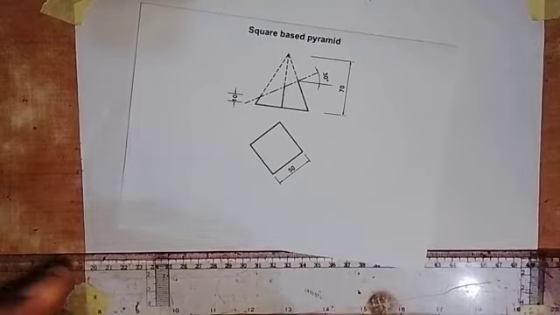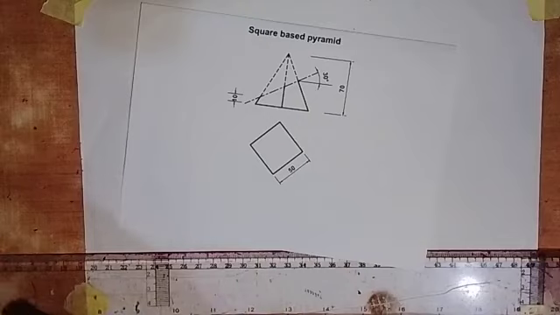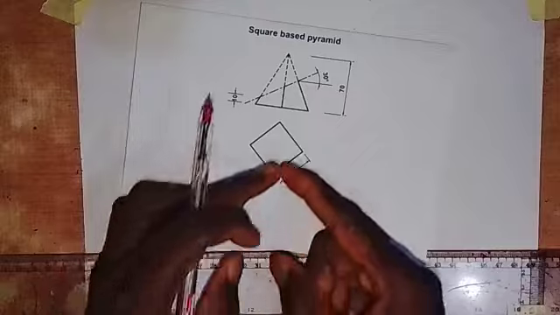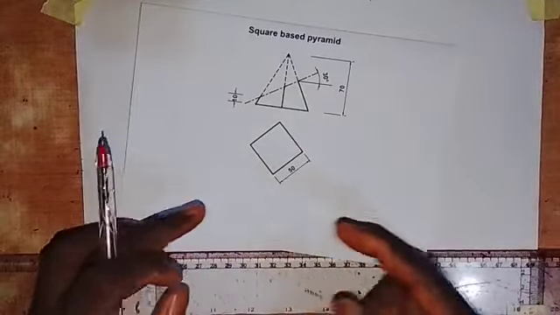Then when you find the square root of 5,000, it will give you 70.7, but we don't approximate in this case, so we take it as 70 millimeters. That is the length of the diagonal of this square. Then we now divide that 70 by 2, which will give us 35. So it is that 35 that we are using to get this square as we see it here. Look at how we are going to get it.